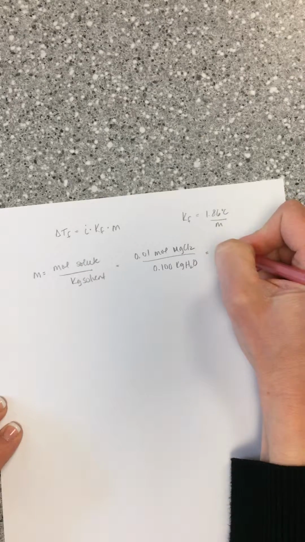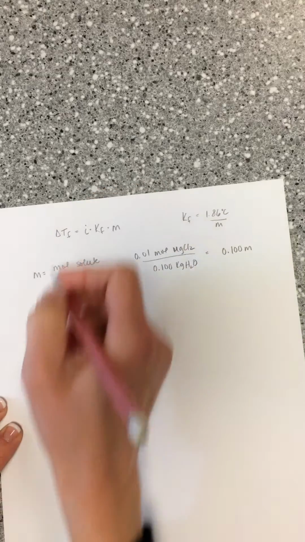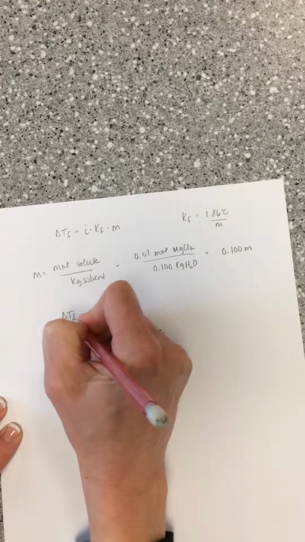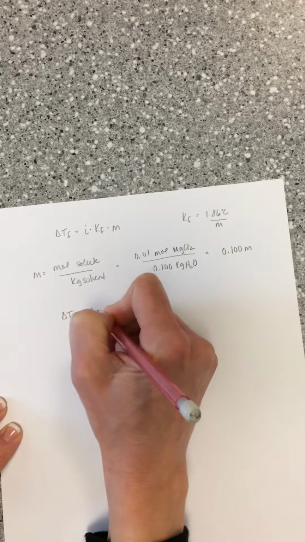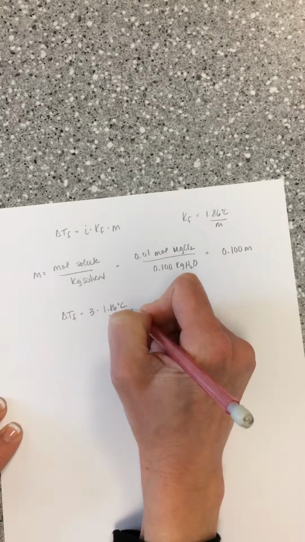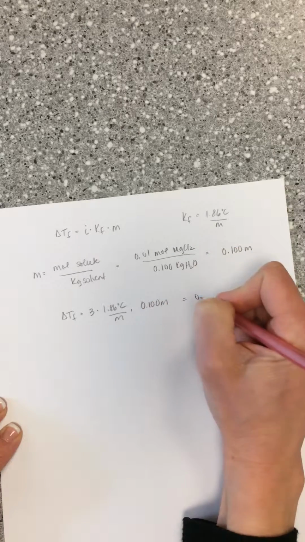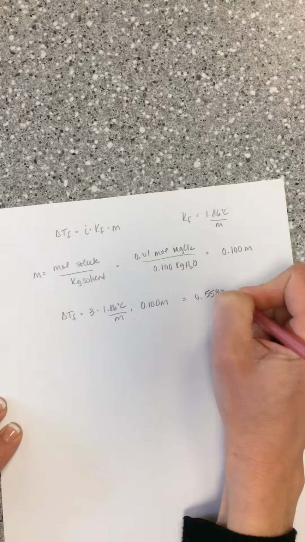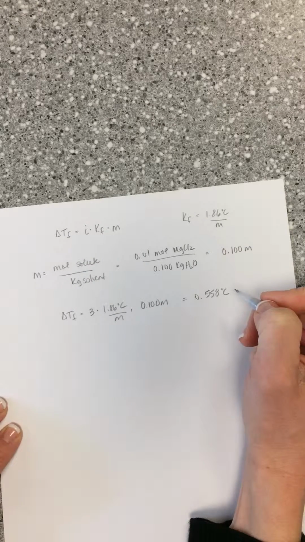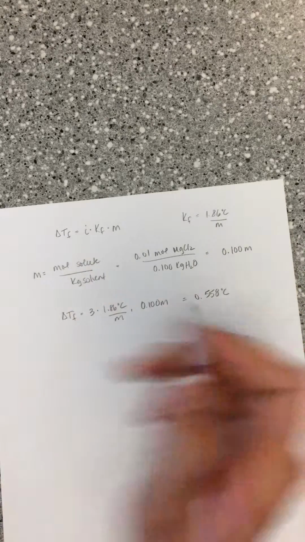So the molality of the solution is 0.100 molal. Plugging this into our equation, delta Tf equals 3 times 1.86 degrees C per mole times 0.100 molal, and that's 0.558 degrees C.